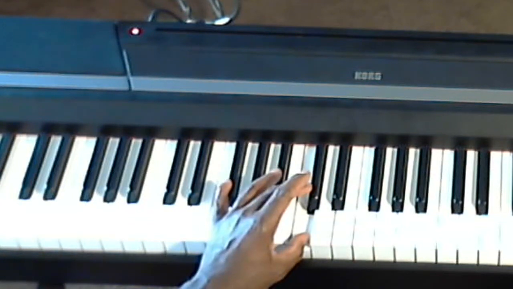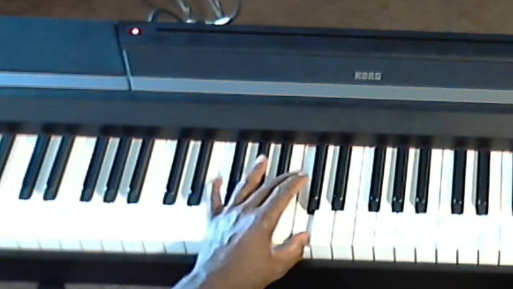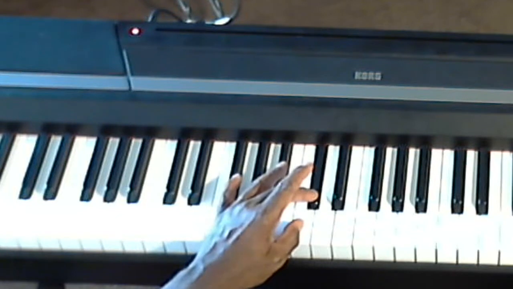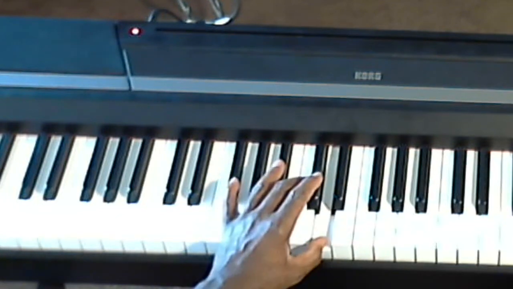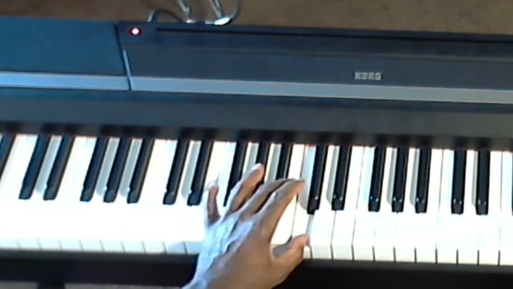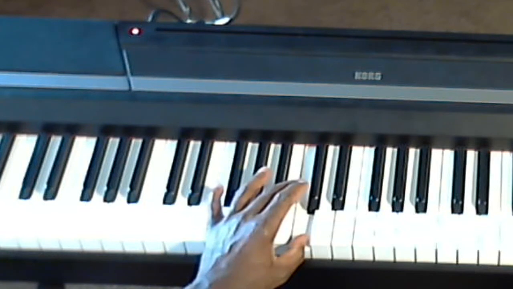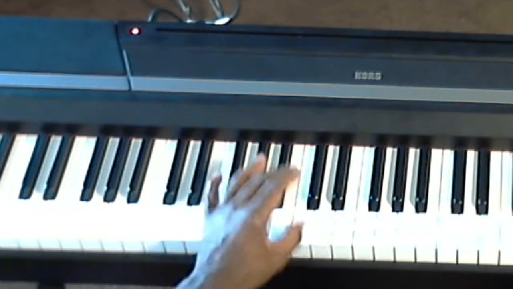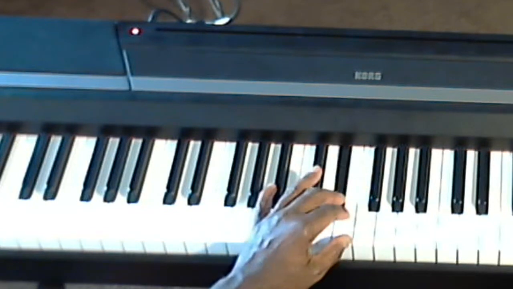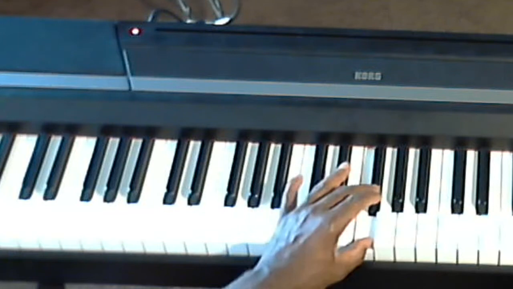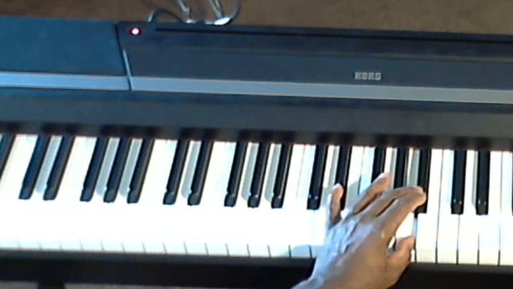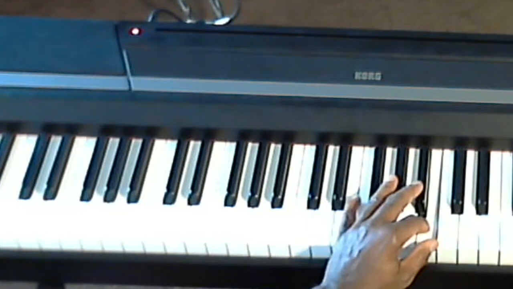The black keys are called sharps and flats. This is C. To the black key to the right of C is C sharp. D, D sharp. The sharps are to the right of the white keys, and they are called by their sharp names. C, C sharp, D, D sharp, E, F, F sharp, G, G sharp, A sharp, B, and C.